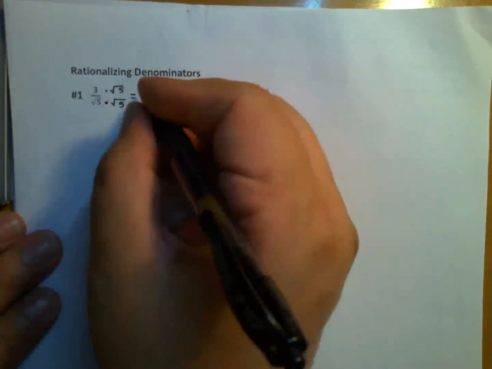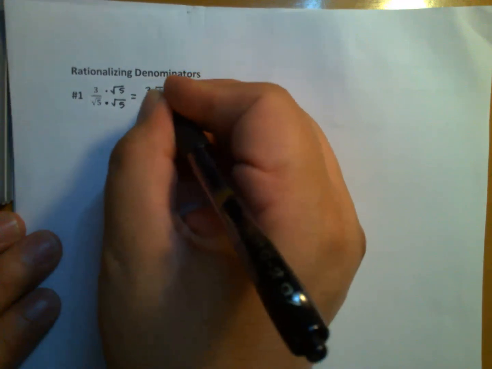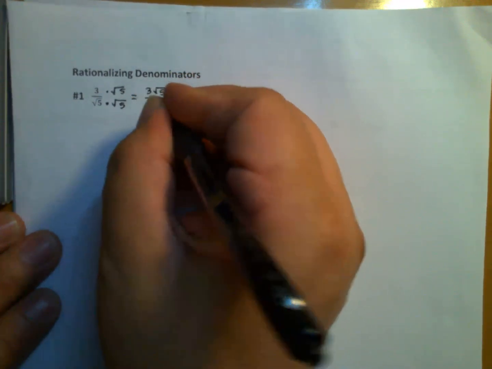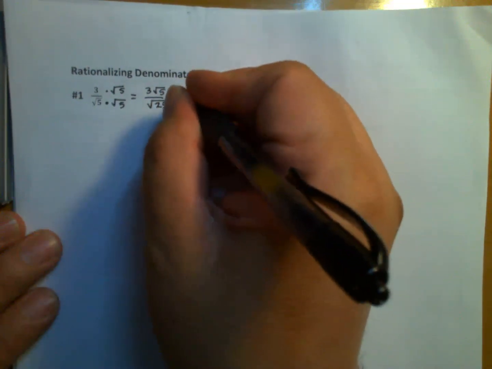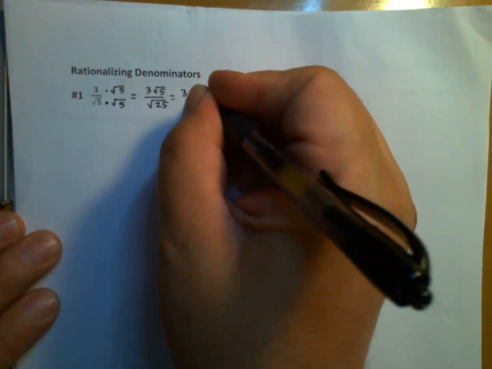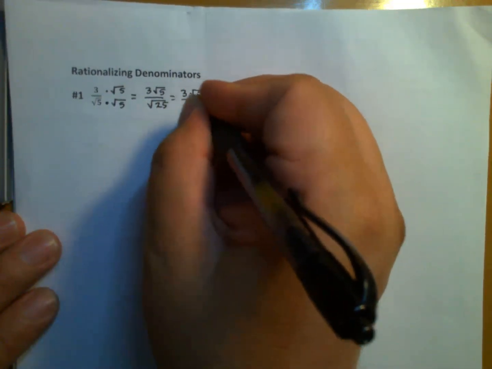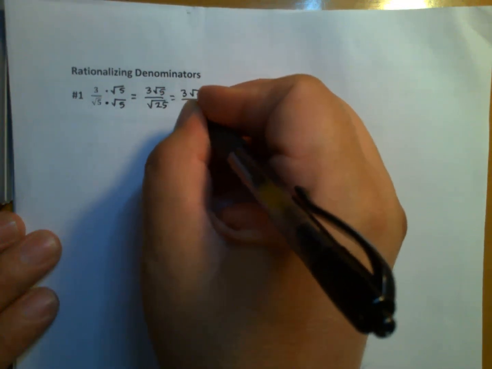One of the reasons we do that, and yes, we cannot multiply the 3 and the 5, but we would end up with 3 square root of 5. And then notice at the bottom, it's radical 5 times radical 5. Technically, it's square root of 25, which of course means this is 3 square root of 5 because I can't do anything with those two. But then the square root of 25 becomes a 5.